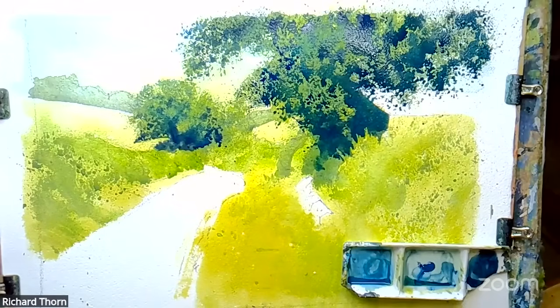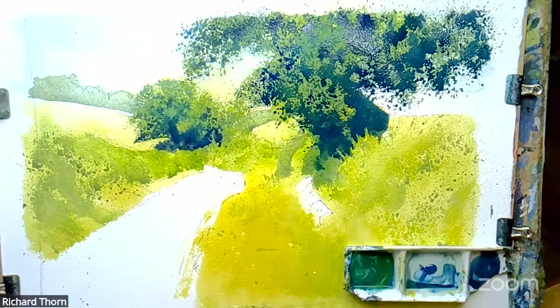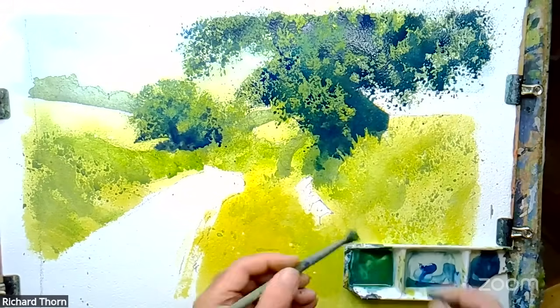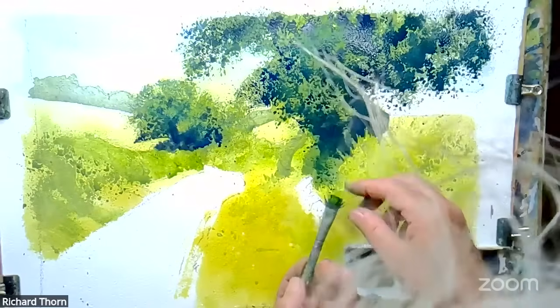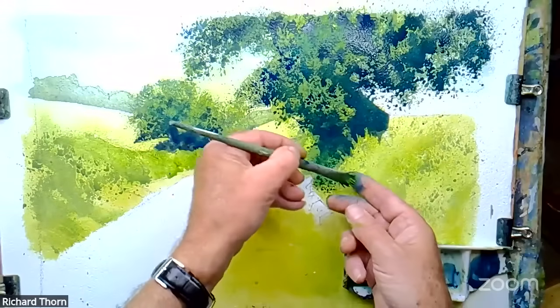As we come down here, it starts to get a little bit greener, so I'm just going to add some green lake to that dark colour, just to create more texture here, because it's not a solid colour down here.